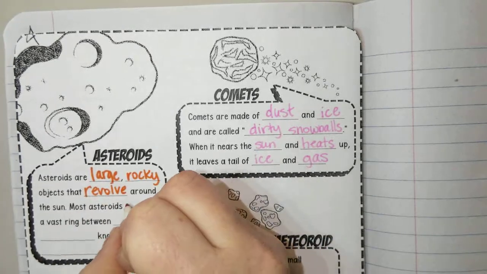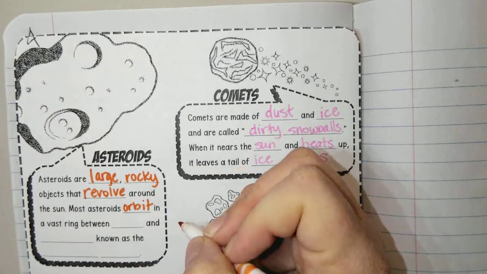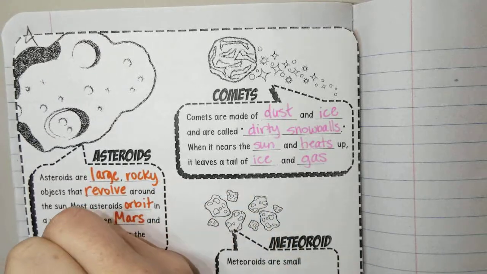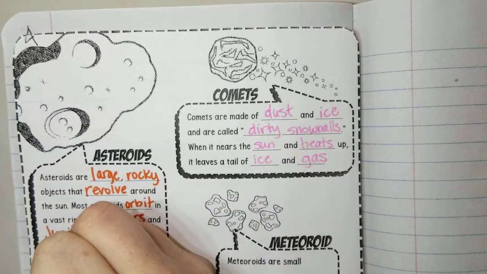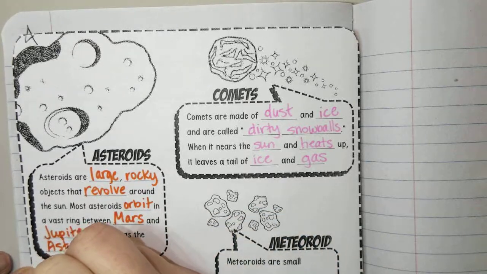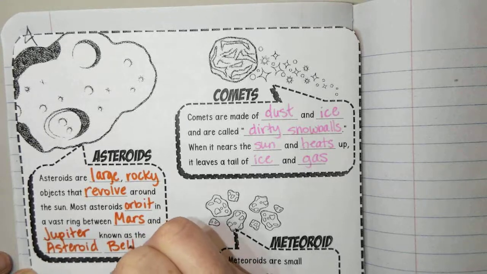So most asteroids orbit in a vast ring between Mars and Jupiter, known as the Asteroid Belt.